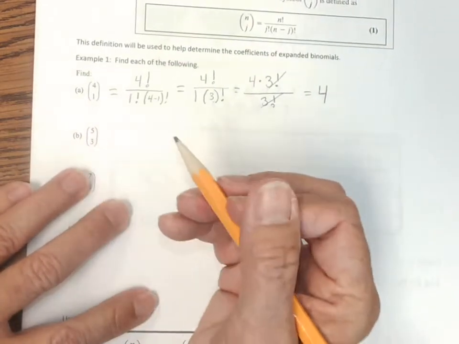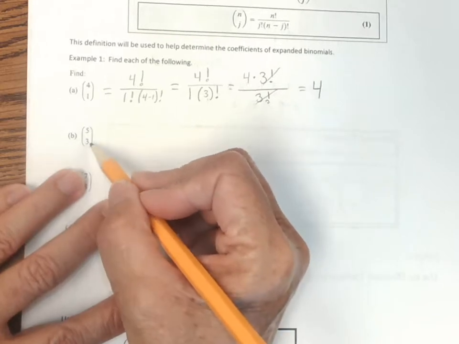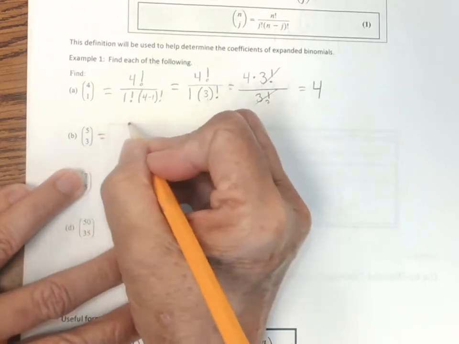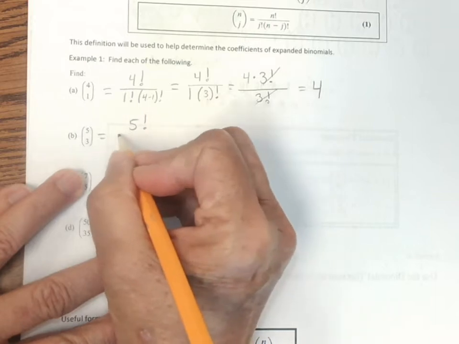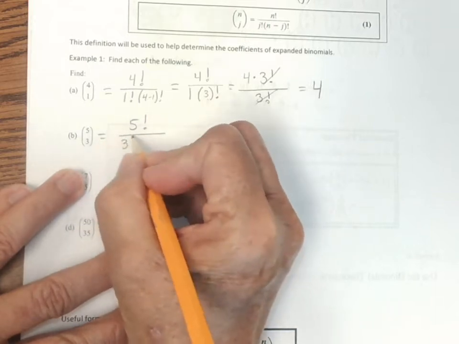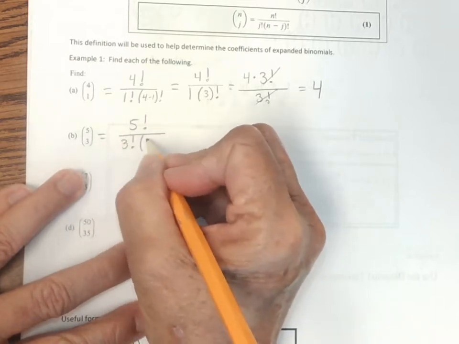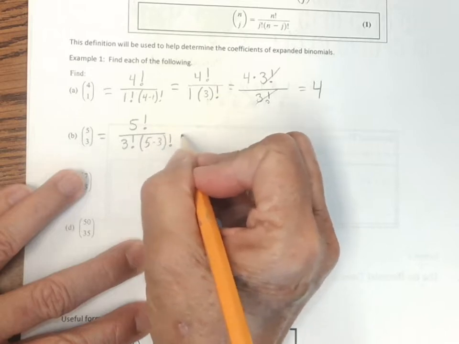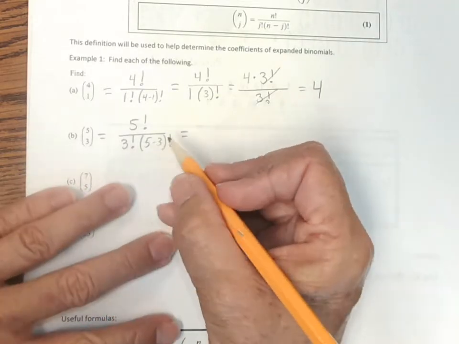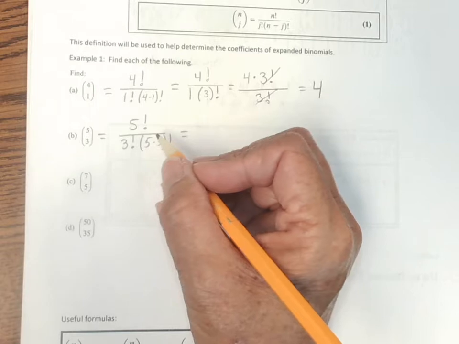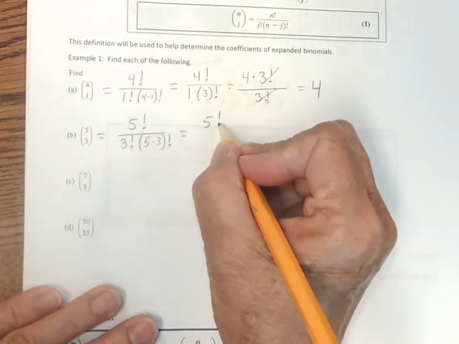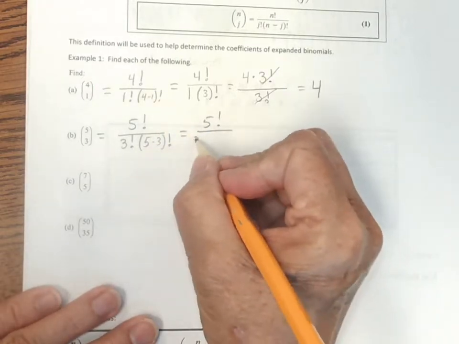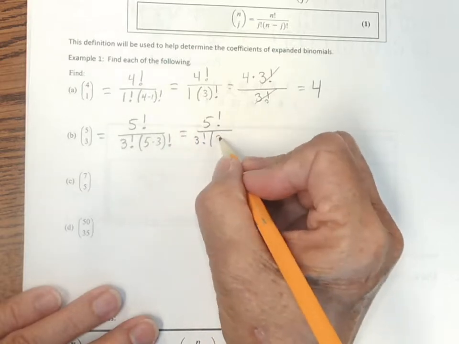This next one is a combination of 5 taking 3 at a time. Again, by definition, this is 5 factorial divided by 3 factorial multiplied by 5 minus 3 factorial. What we try to do is write this out. We'll still leave the 5 factorial in the numerator, and in the denominator, I've got 3 factorial and 2 factorial.